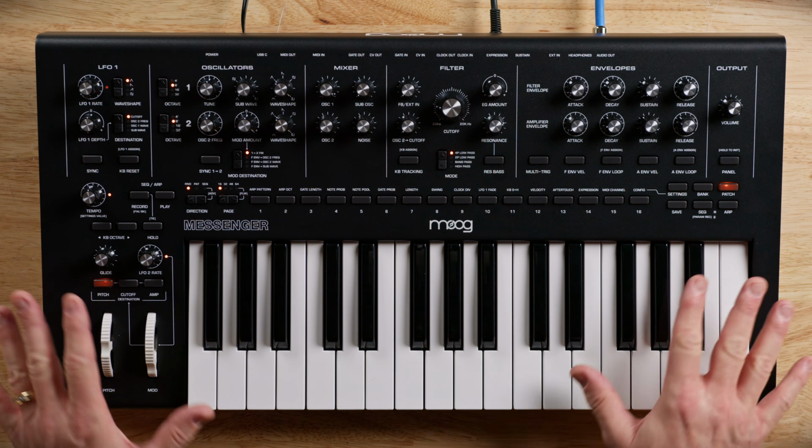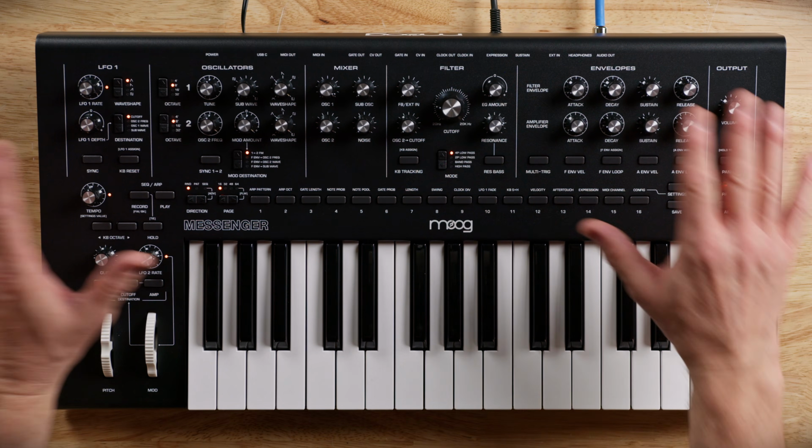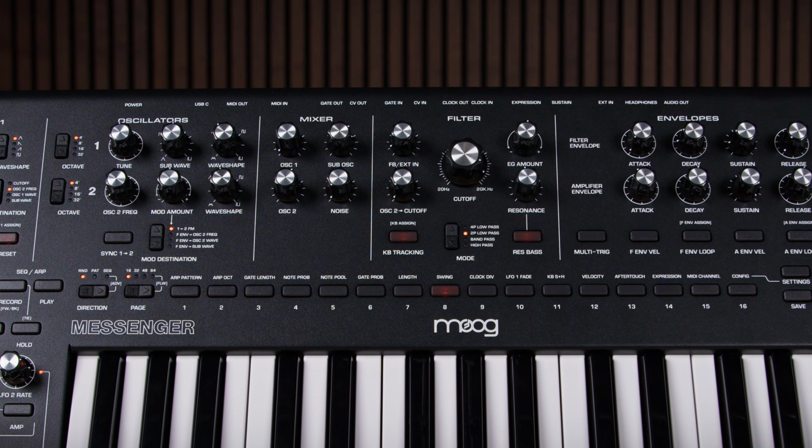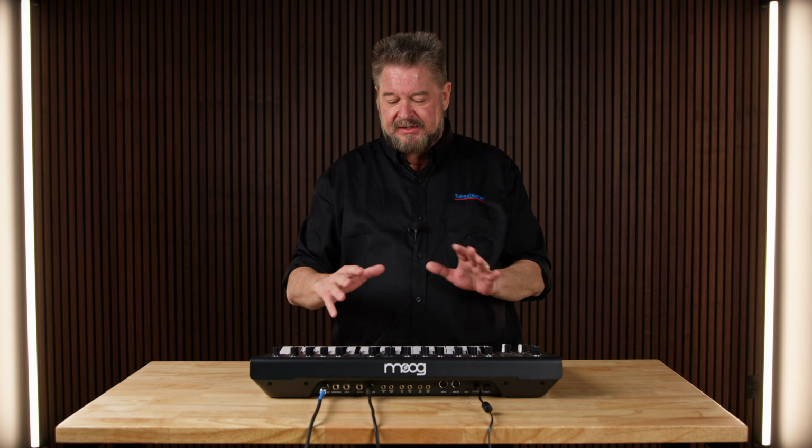Everything's on the front panel of this, which means there's no screen. This is a very great synth for jumping in, reaching out, playing in real time, and so I'm going to do a little bit more of a deep dive than I normally do on these intro videos, and so we're going to go through each section really quickly because I love this synth.